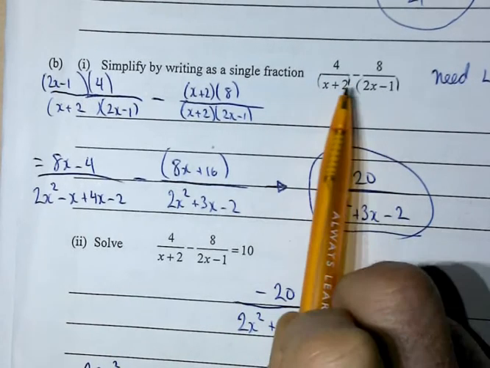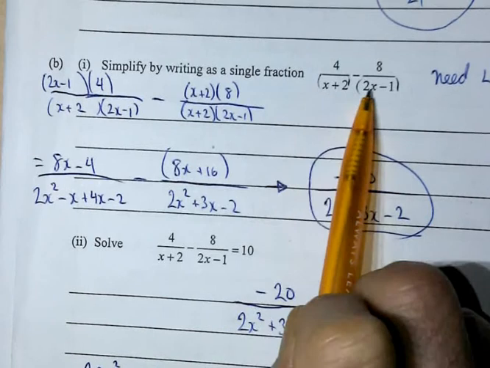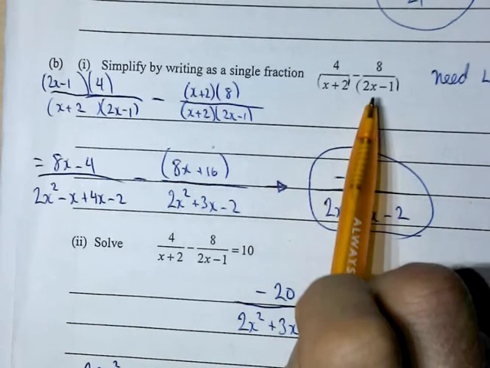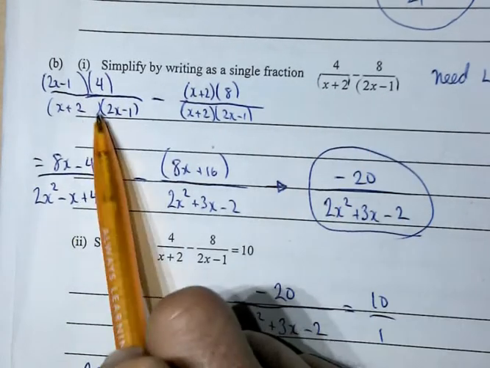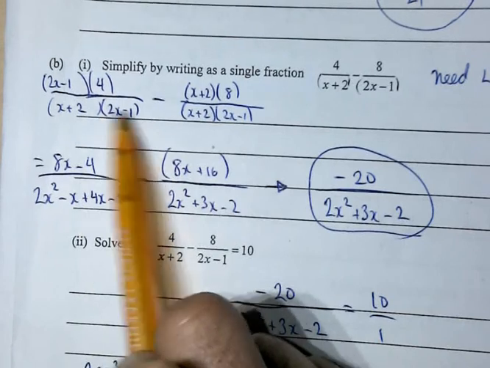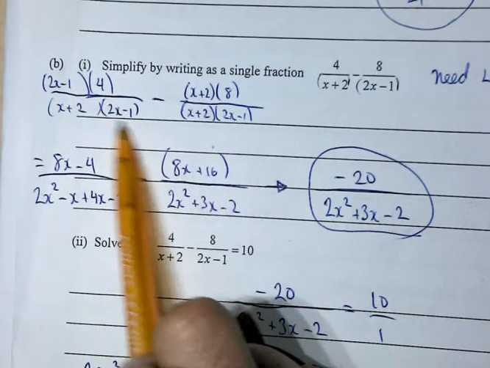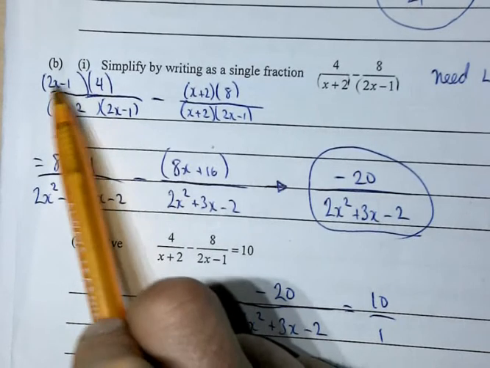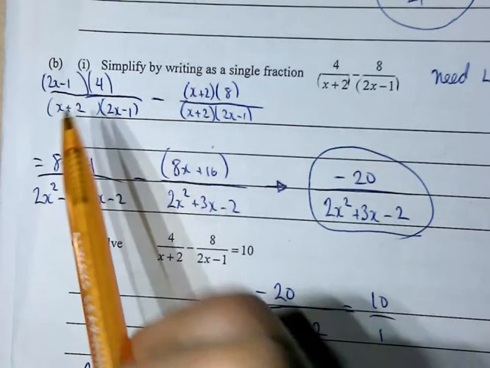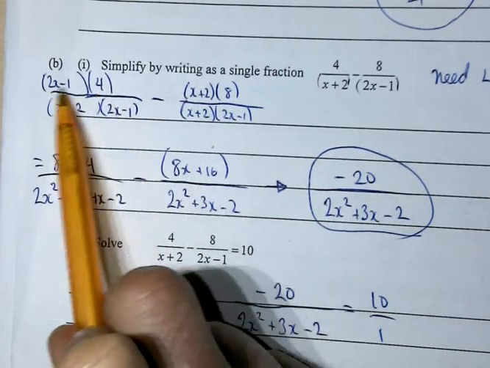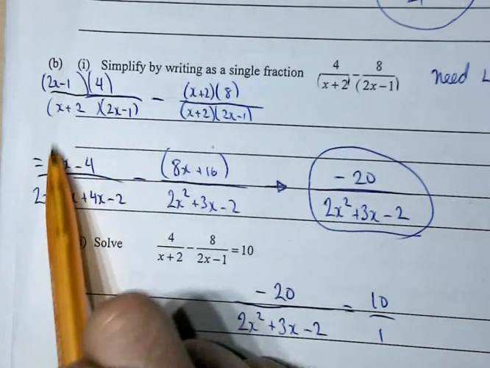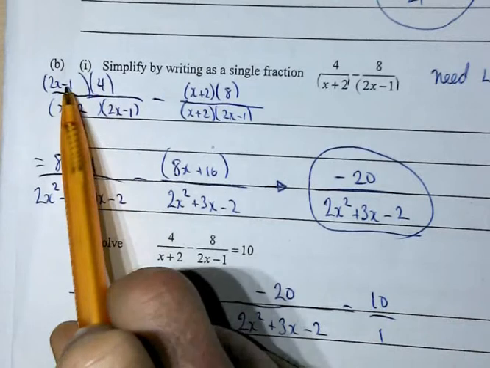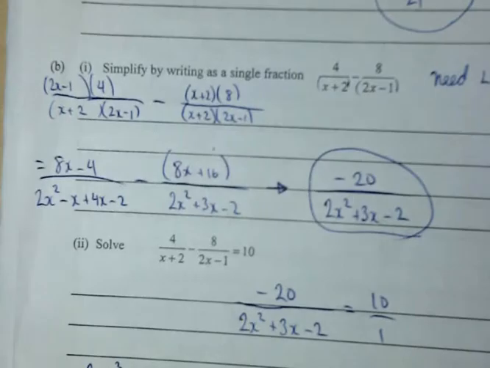So I took the x plus 2, and I times this whole fraction by 2x minus 1 over 2x minus 1. That is essentially 1. Something over itself is 1. And timesing by 1 doesn't change. So now I've got to simplify this numerator. 4 times 2x gives the 8x, and 4 times negative 1 is the negative 4. Okay? Any other questions on that one?